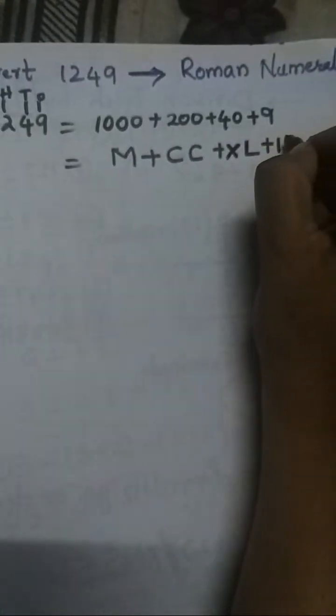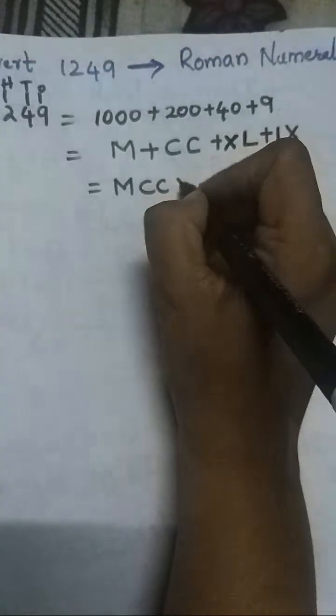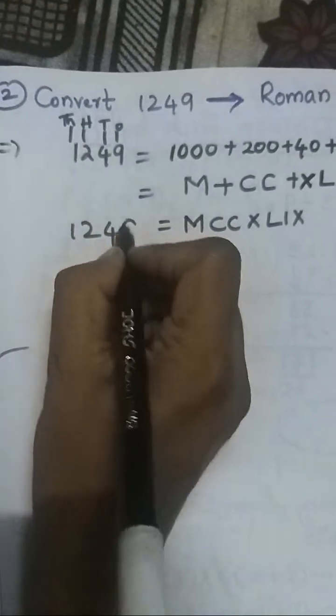We write X before L, minus of this one, we get 40. 9 means 1 before the greater value 10: 10 minus 1, 9. Now we combine these values and we get the Roman numeral of 1249 like this.